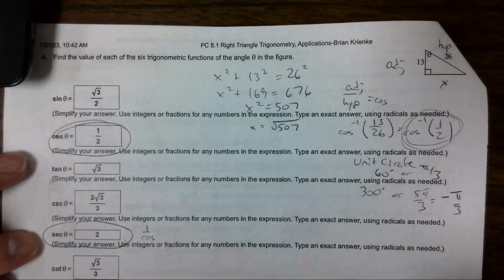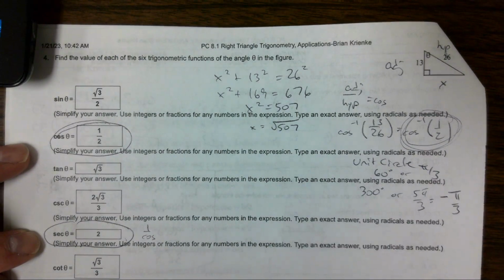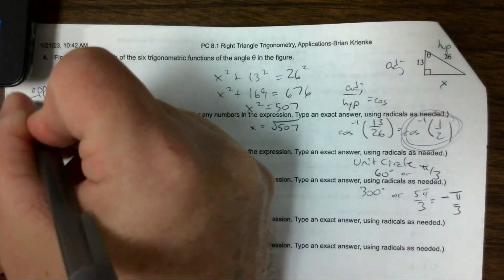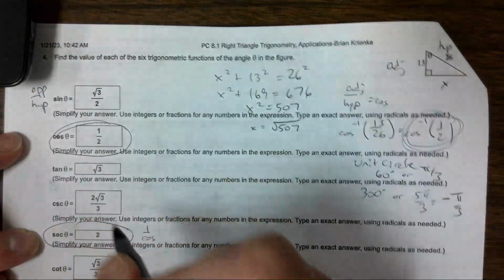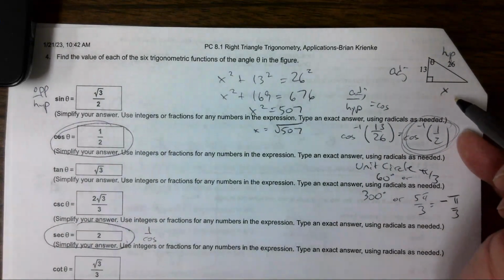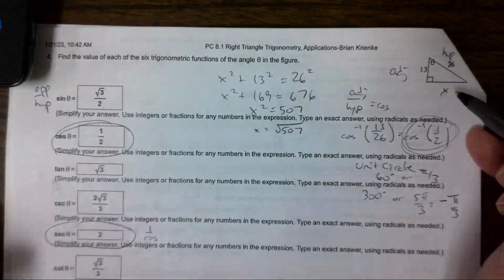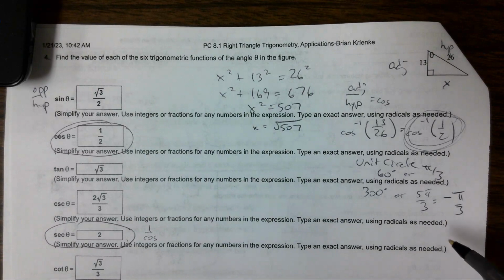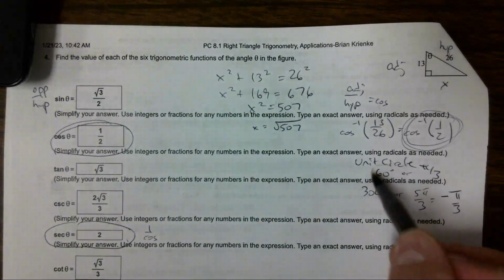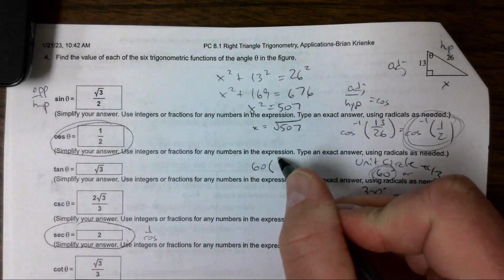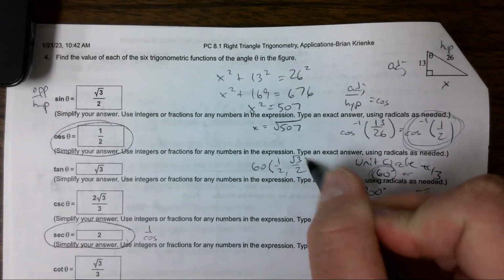And then the next one would be do your opposite over hypotenuse. So the opposite is x. Well, since we figured out it's the 60 degrees, on the unit circle, you have the ordered pair 1/2 comma square root of 3 over 2.